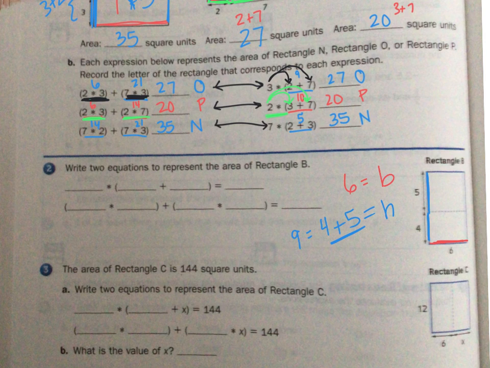So when I come over here, I'm going to take my 6, which is my 1 unit, times my height, which is 4 plus 5. And we know that 4 plus 5 is 9. So naturally in our heads, we want to take that and make it 9. 9 times 6 is 54. However, in order to show distribution, we're going to leave it like this.